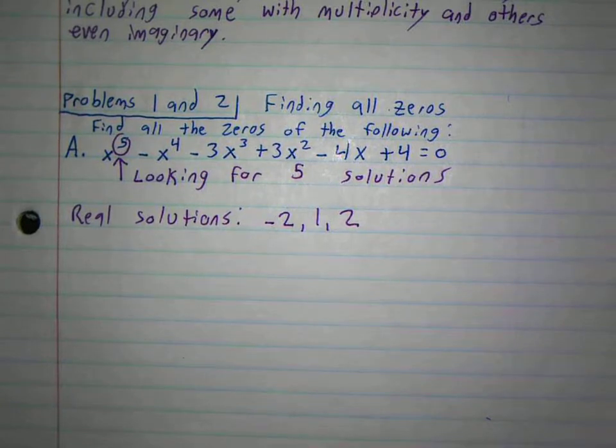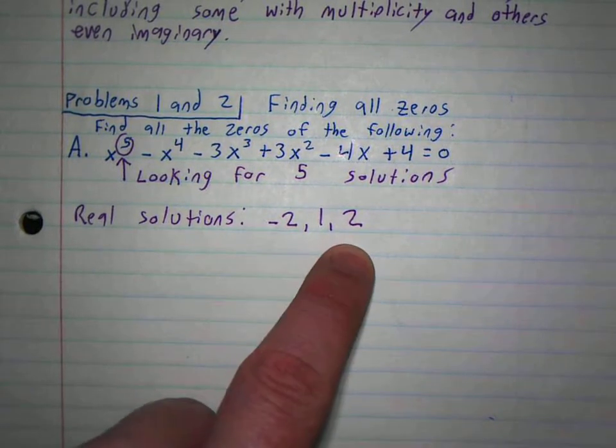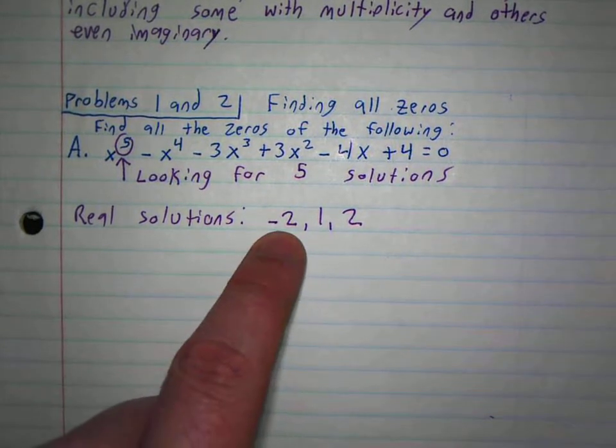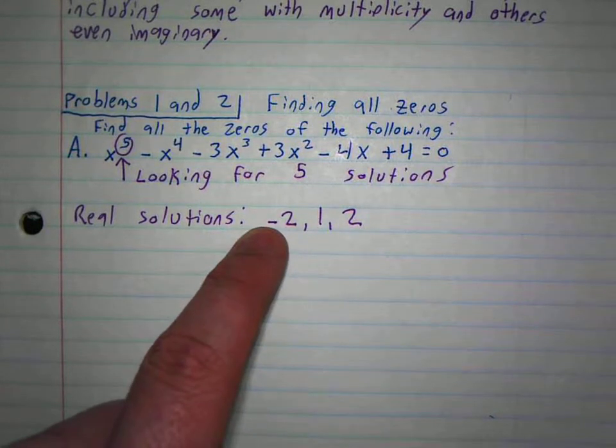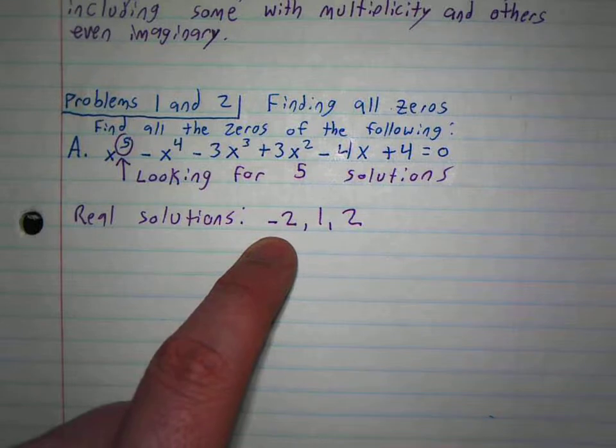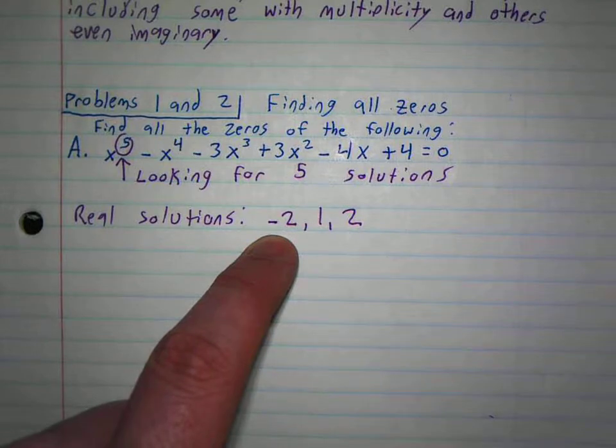And so when they don't factor, you have to have a backup plan. And the backup plan would be, we know 3 real solutions. So if I could take those out, have we learned a way to take something out? How to divide something out? Yeah, last week we learned how to divide things out, right? We learned long division and synthetic division.